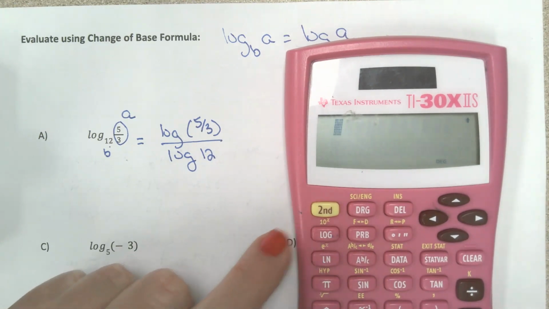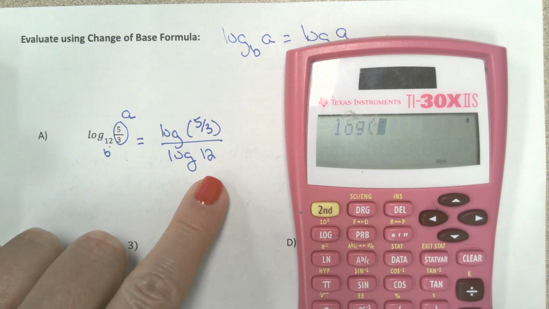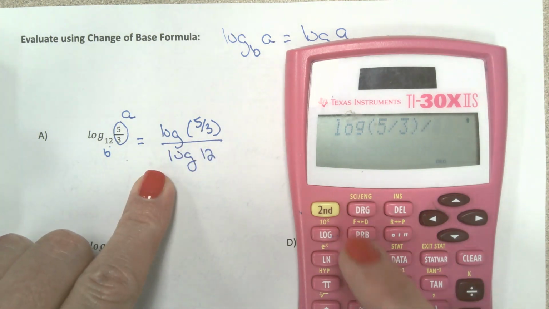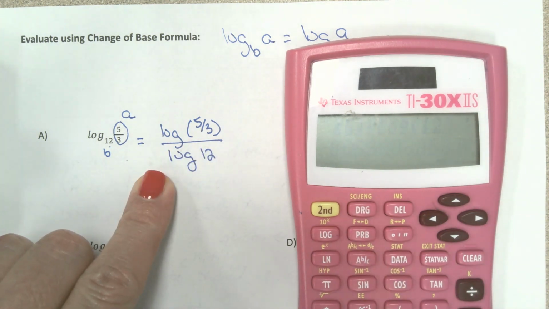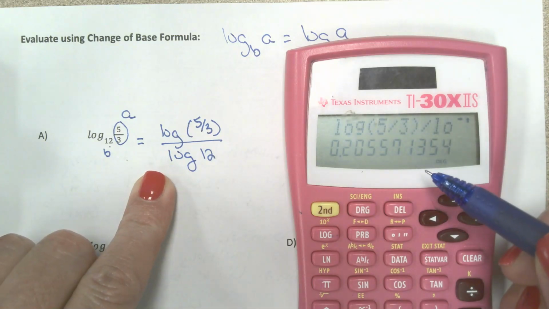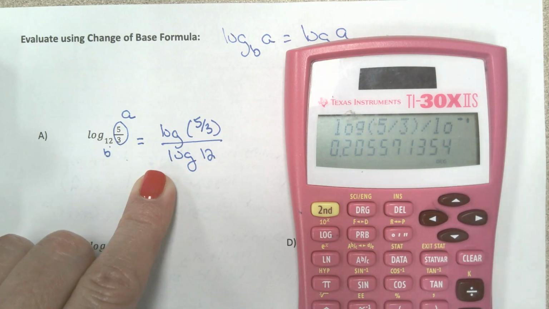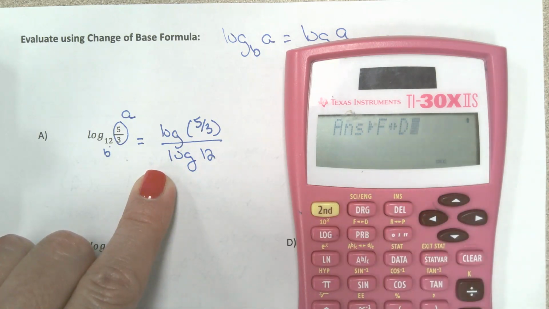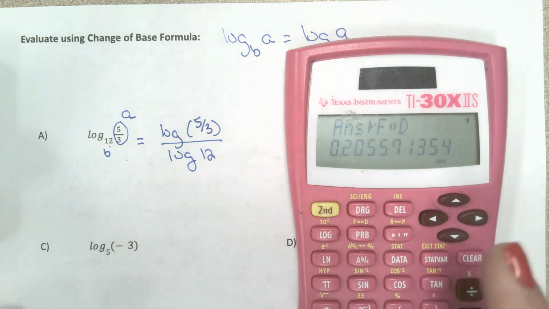All right, so here's my log button. I have a fraction, so I go 5 divided by 3. You have to close the parentheses. And then divided by log 12 equals, so I have this decimal. And I want most things as a fraction, so I'm going to hit the second and that to get the F to D. And, oh, I still get that decimal.